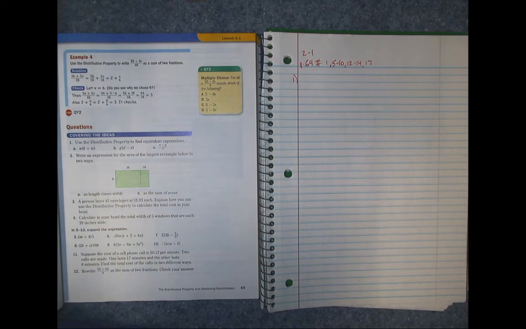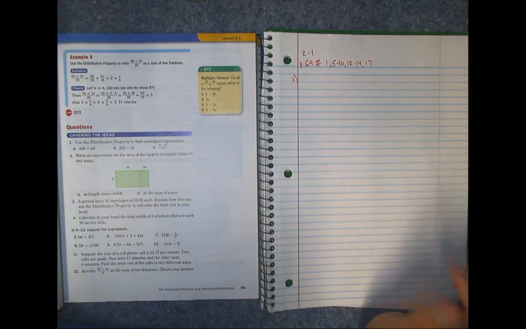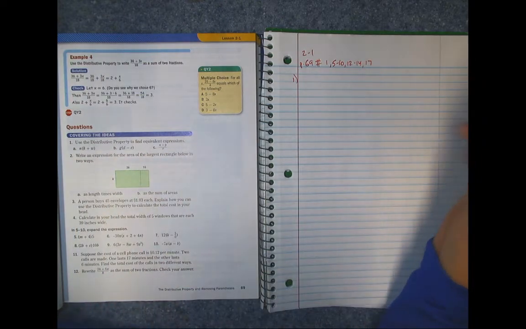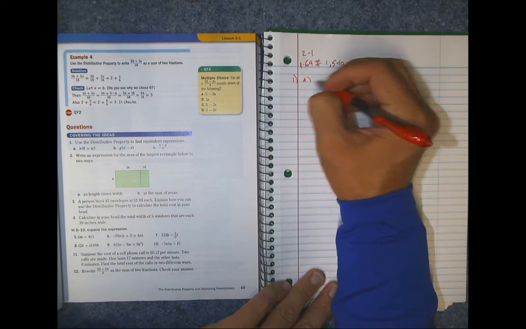This is lesson 2-1's homework assignment in the textbook. We are on page 69 and we are doing numbers 1, 5 to 10, 12 to 14, and 17. So number 1, we are looking at the distributive property. So letter A.